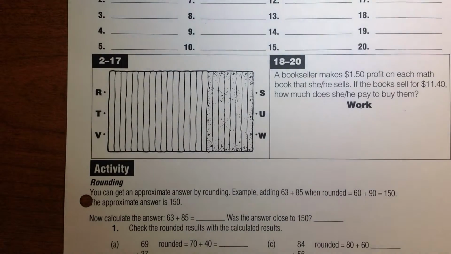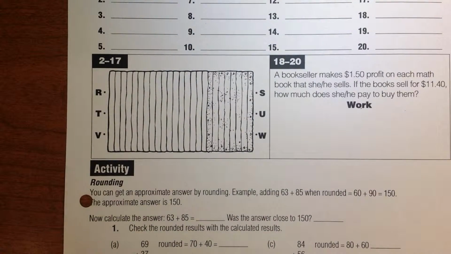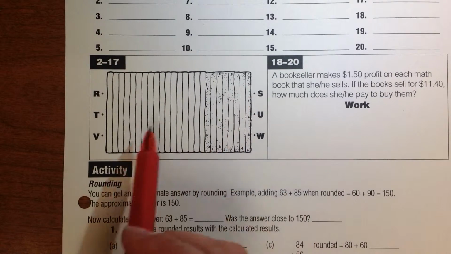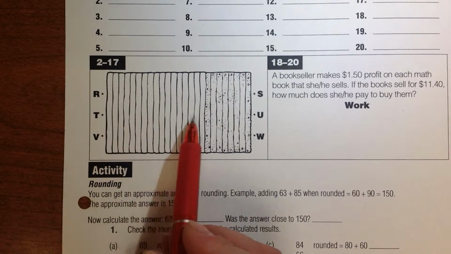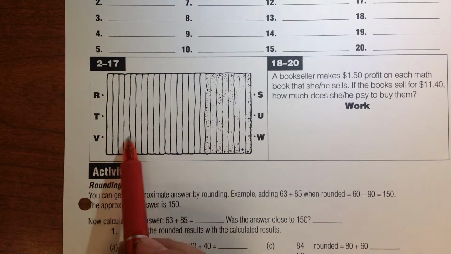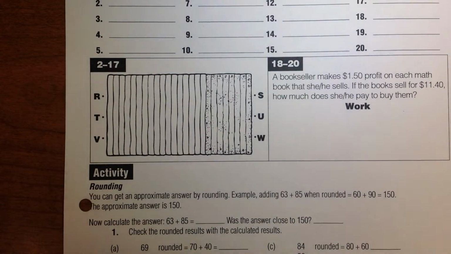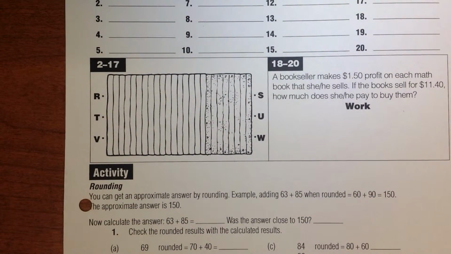Number 7. Draw cut lines from R to S. So you're going to draw a line from R to S, like you're cutting the cake from R to S. Then draw it from T to U, and then V to W. Now that you've cut your cake, how many equal-sized pieces does the cake have now?